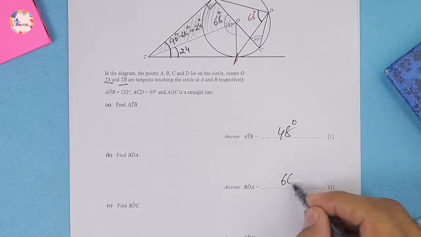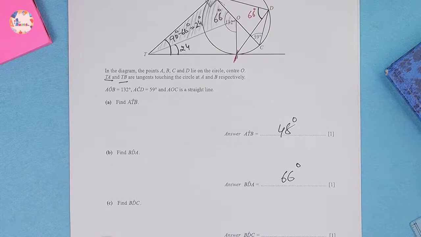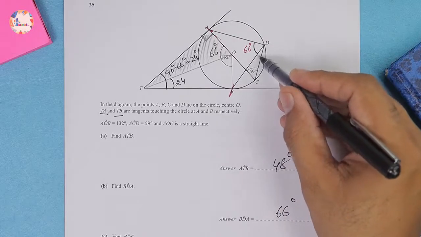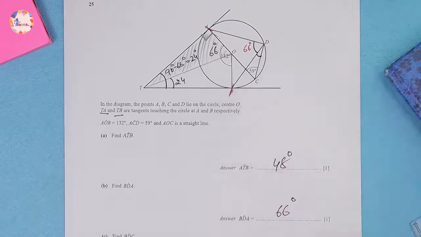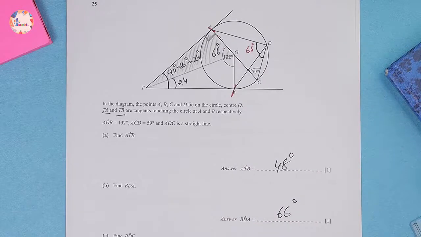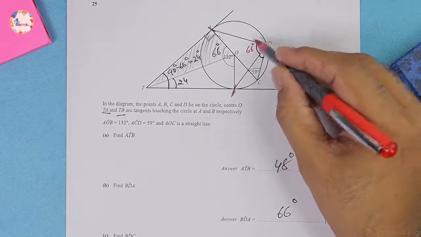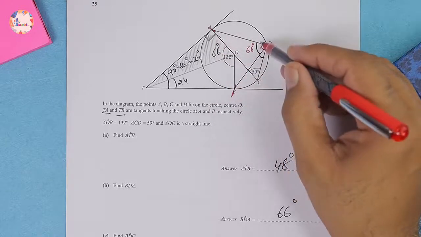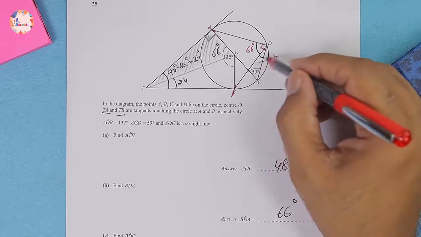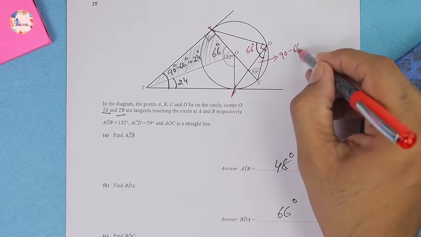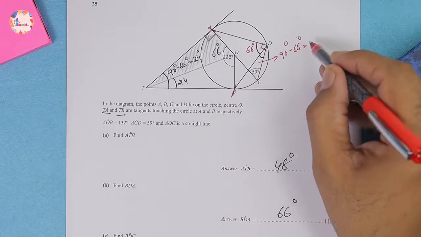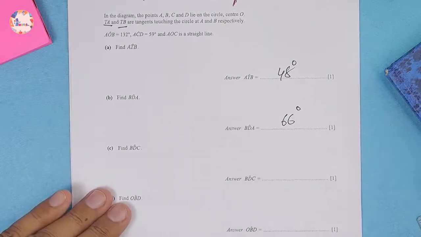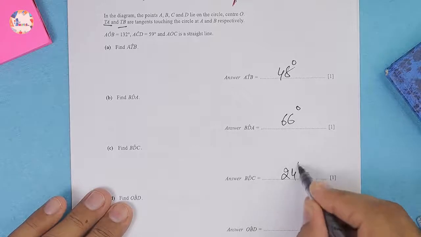This is how we can write this angle BDA as 66 degrees. Then we require BDC. This angle is required, basically this one. For this angle, we know that the complete angle is 90 degrees, the angle in a semicircle. So ADC is 90 degrees. So this angle will be 90 minus 66 degrees, which is equal to 24 degrees. So the answer to this part will be 24 degrees.